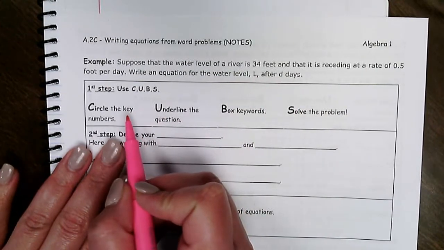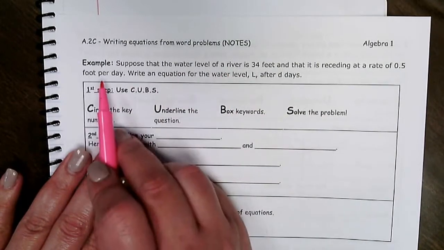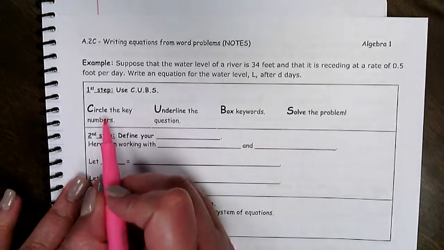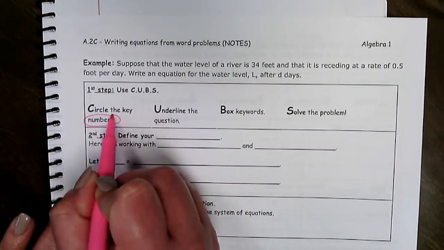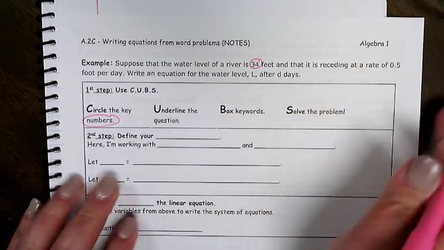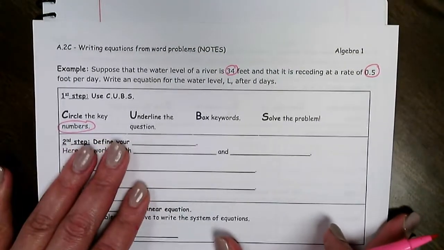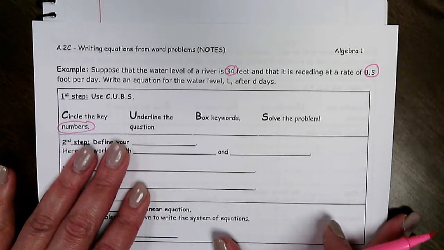So the first thing we're going to do is go through it again, and you can read it if you want to, or you can just skim through it. But we're going to circle the numbers. So we have a number here and here. And that's pretty much it.